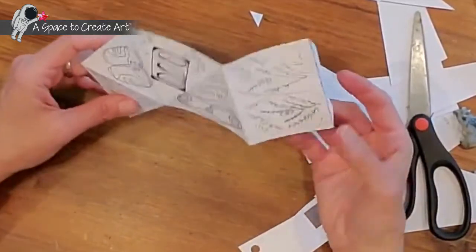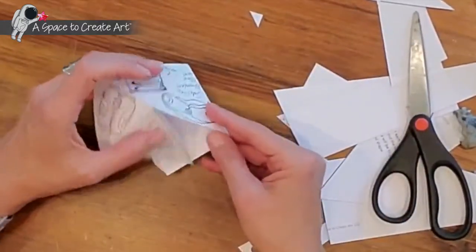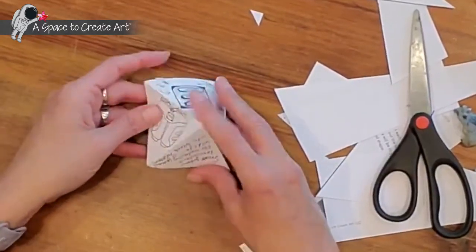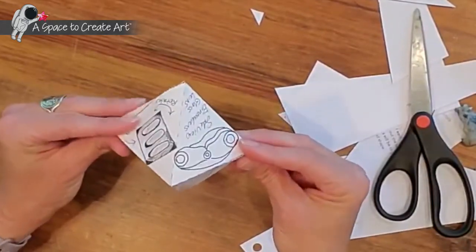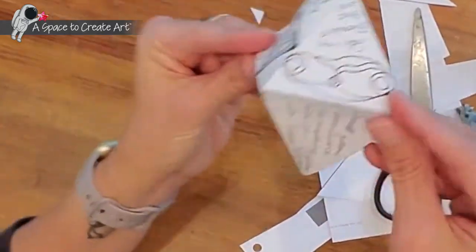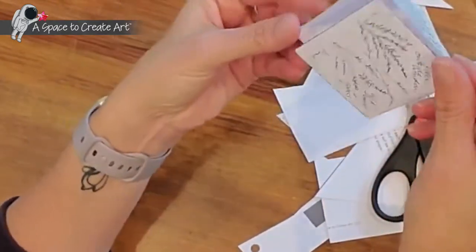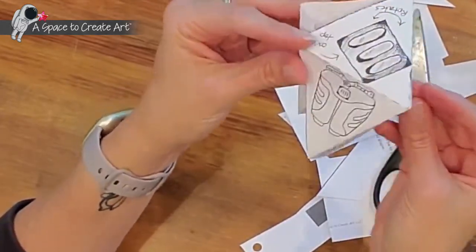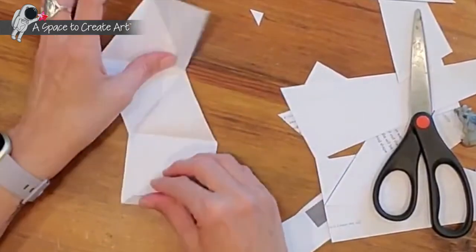Okay, so this is what it looks like once it's all folded. And then what you're going to do is it's going to become a pyramid shape, right? So you know this piece is going to get glued there, and this piece is going to get glued here. And when it's done, it's going to look like this really cool pyramid form that has all of like little Da Vinci notes and sketches on it. How cool is that? So what I'm going to do is I'm going to glue it.